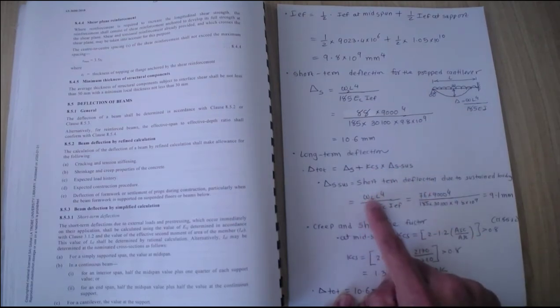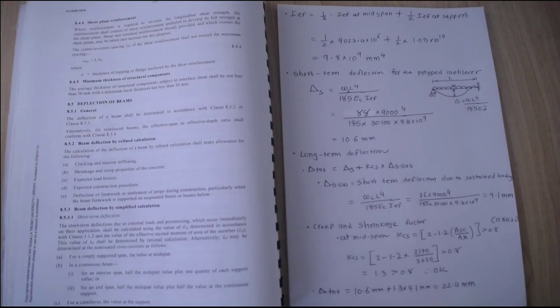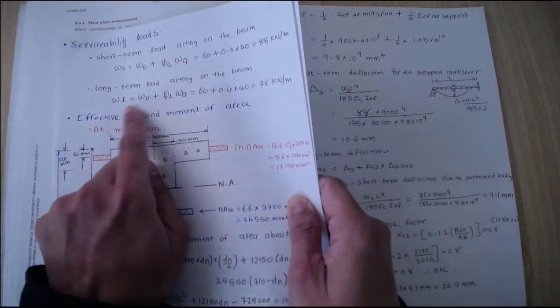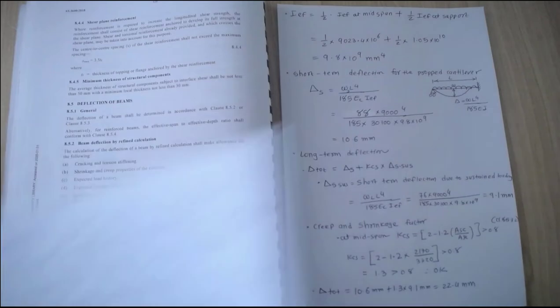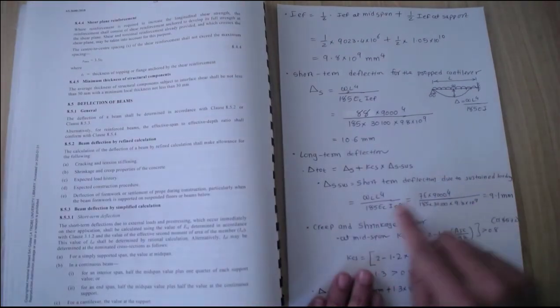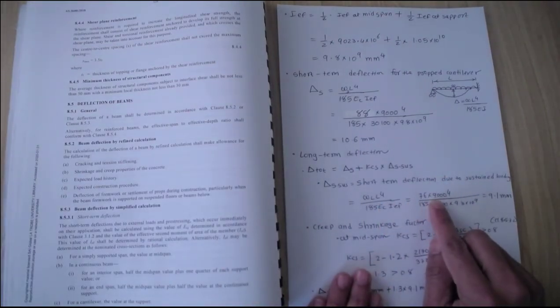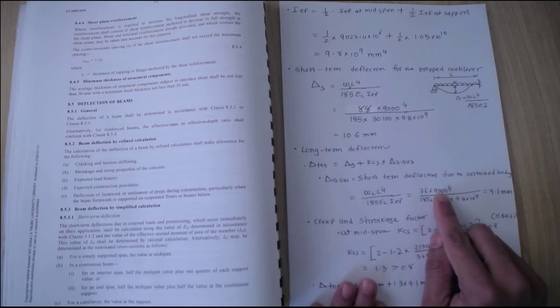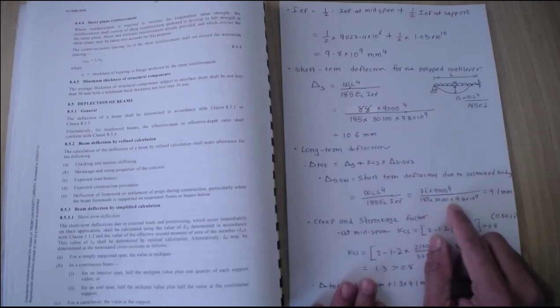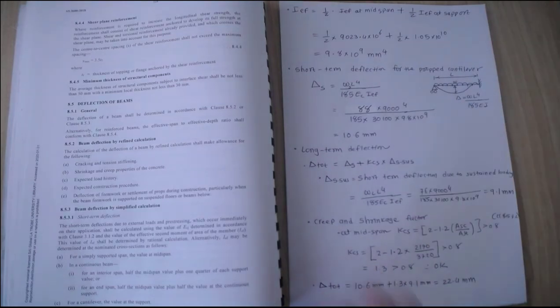That sustained loading is your live load, which is the long-term load that we calculated long ago in the video, 76 kilonewton per meter. So I substitute here 76 times 9,000 to the power 4 over 185 times 30,000 Young modulus times I effective that we calculated here.